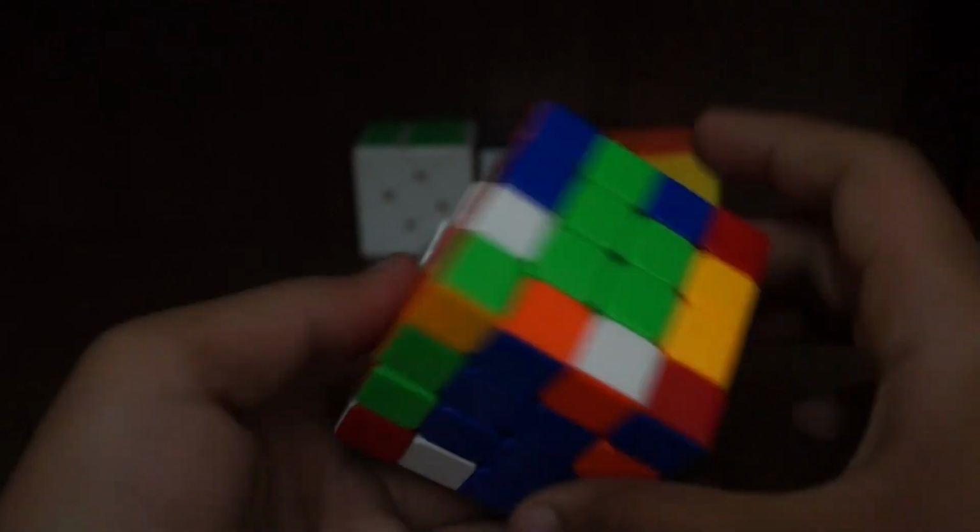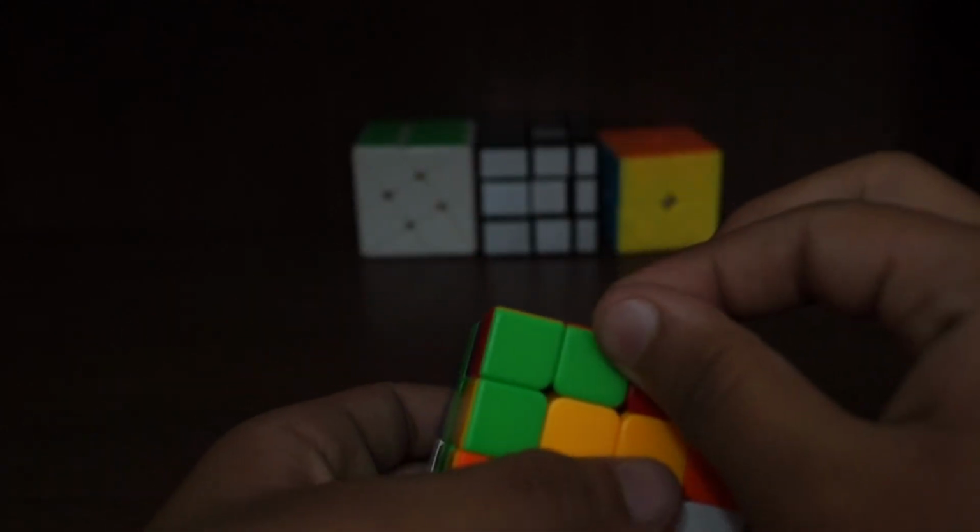In the next video, you could see how to solve the corner center. It's also a very easy step.